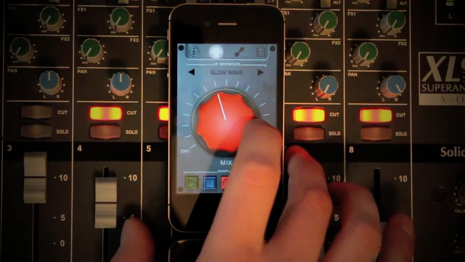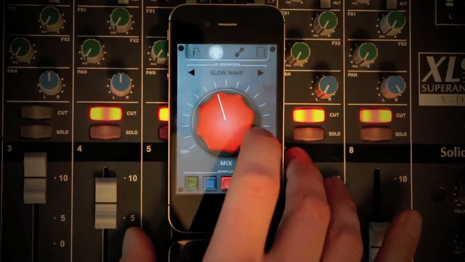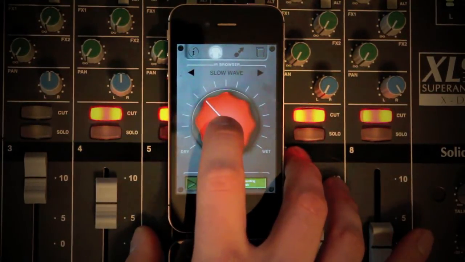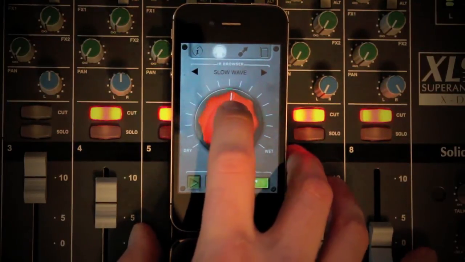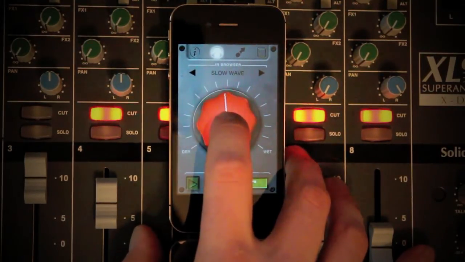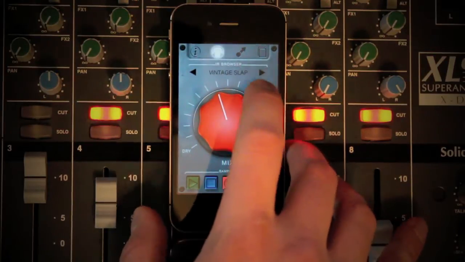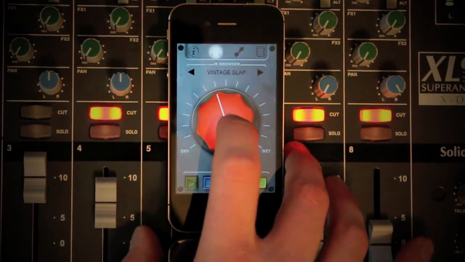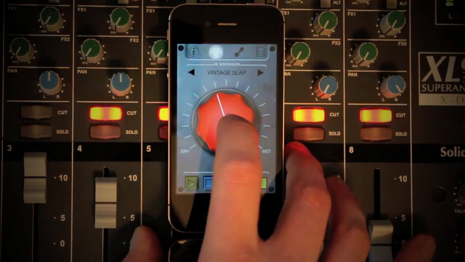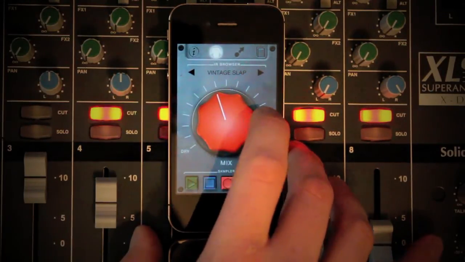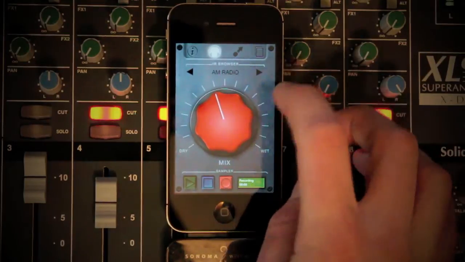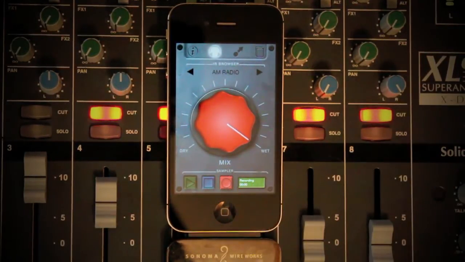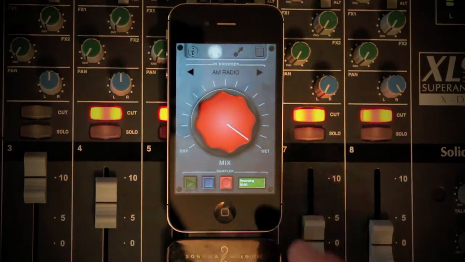The next filter is called Slow Wave, which is our take on a classic 80s chamber. You also hear a little delay on the tail. Vintage Slap is our take on a classic 1950s effect you'll hear on early rock and roll recordings. AM radio is a sort of band-limited filter, which I like to use on song demos.